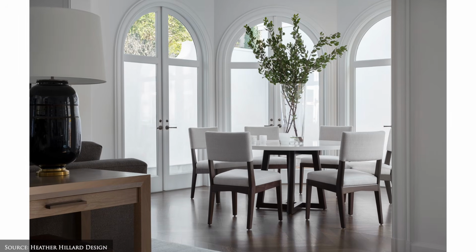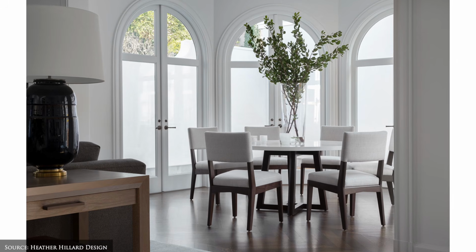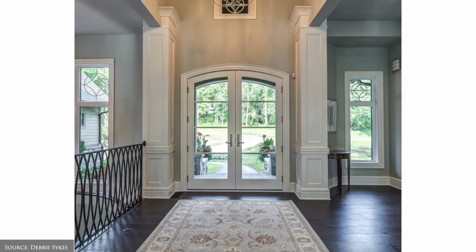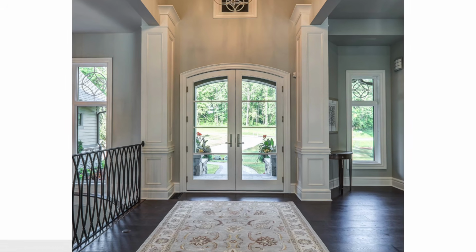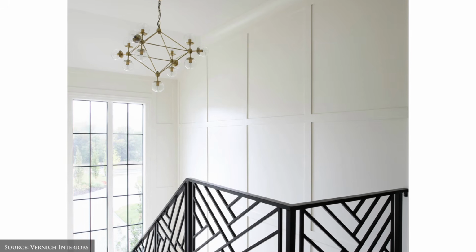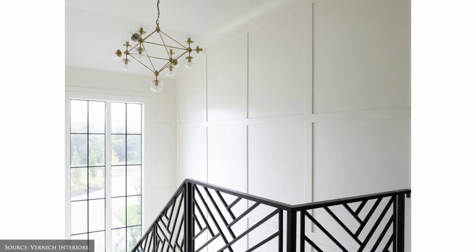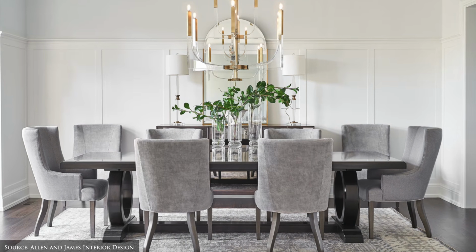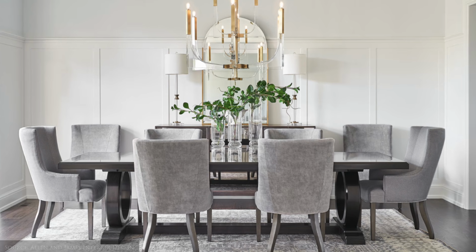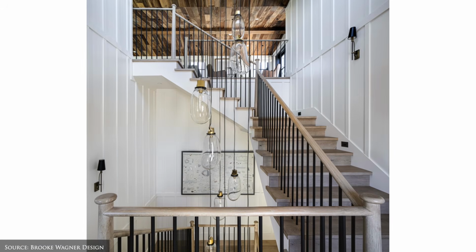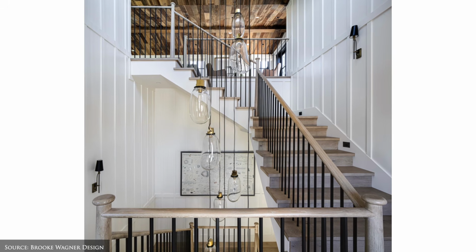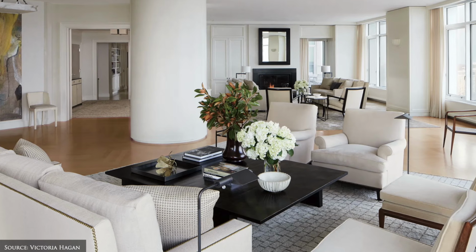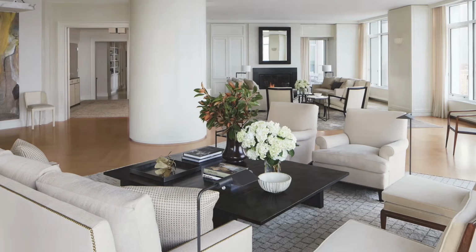Interiors often feature pared-back architectural details such as crown mouldings, baseboards, window casings, and a minimalist approach to mouldings to add a touch of sophistication without overwhelming the space. Lastly, transitional homes favour open and flexible floor plans that promote a sense of flow and connectivity.